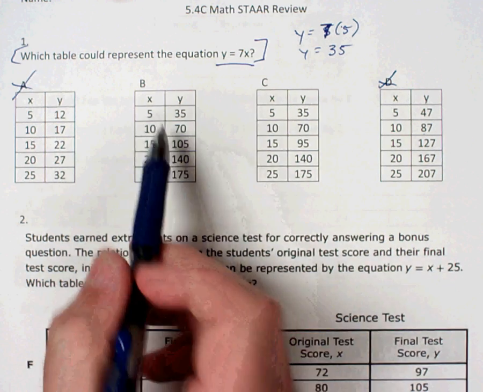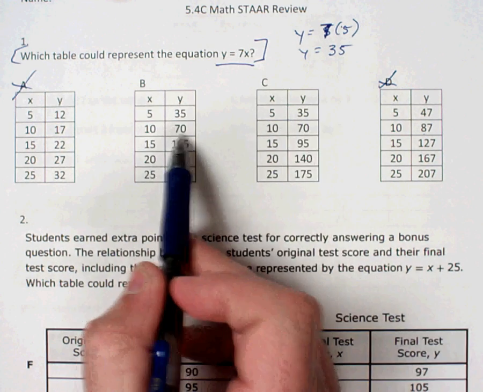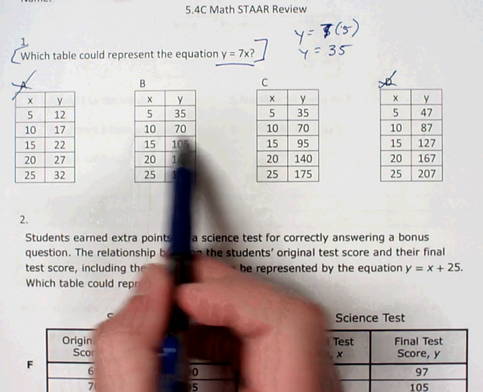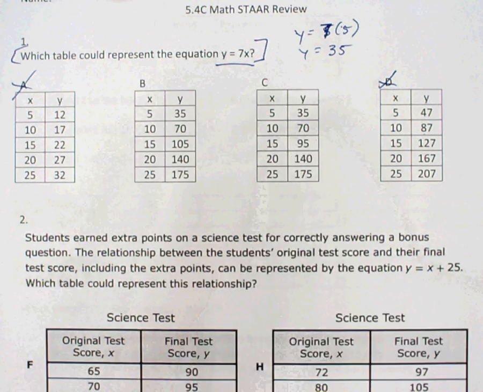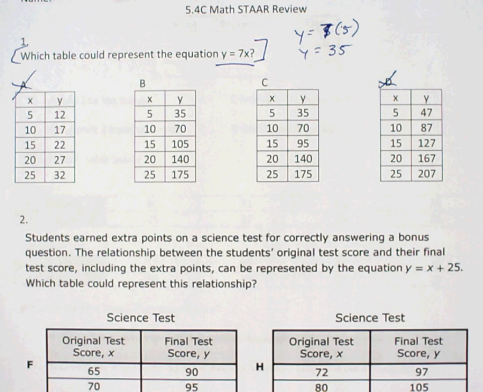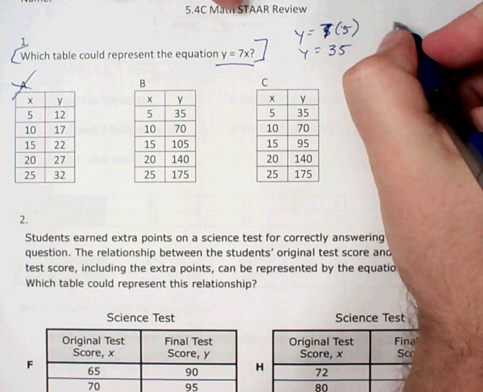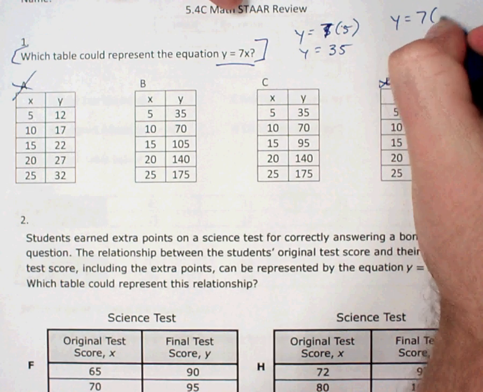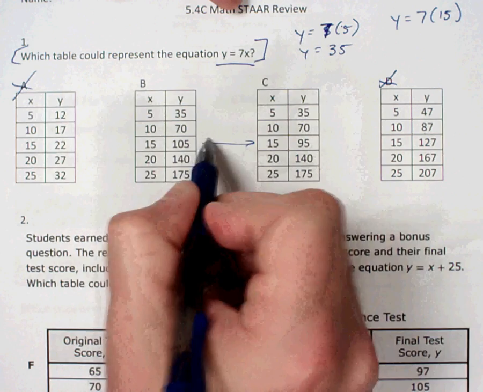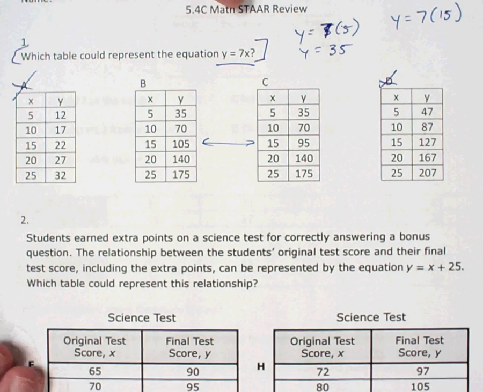All right, so then I'm left with B and C, and I can actually go through and just find where the outputs are different. So I see here that the outputs for 10 are both 70. The outputs, we're going to skip 15 because it's different, but the outputs for 20 are both 140. The outputs for 25 are both 175. So really the only other input I need to work is y equals 7 times 15 for this 15, because this is where they're different. Everywhere else they're the same.